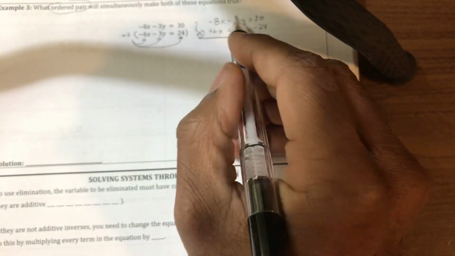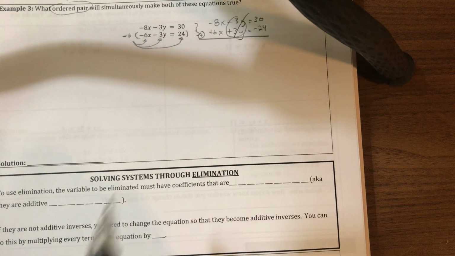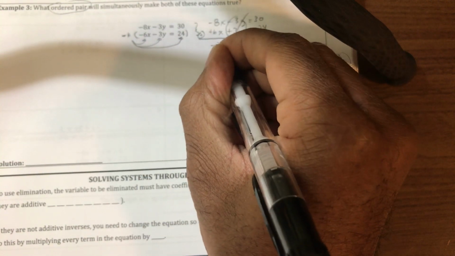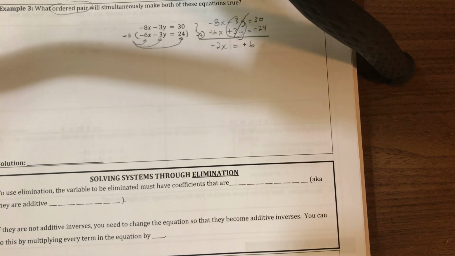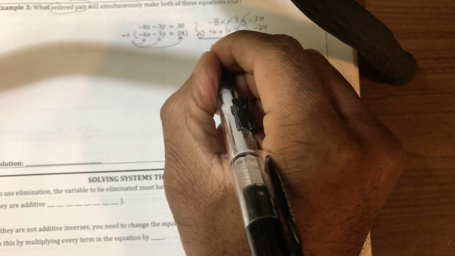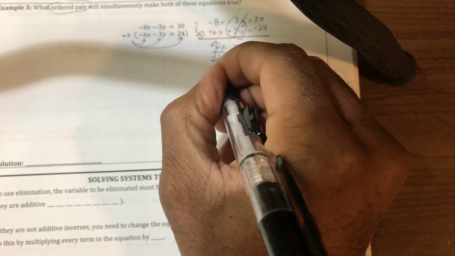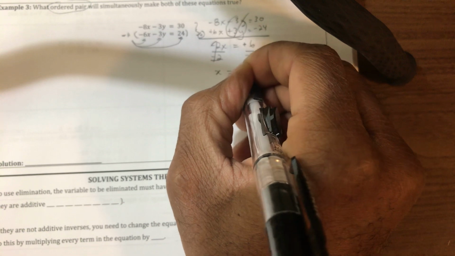And so now that I have opposites, I can combine them to get 0. Now that I have one variable, I'm ready to start solving, right? Negative 8x plus 6x is going to give me negative 2x equals 30 minus 24, which gives me positive 6. The goal is to eliminate a variable. So now I'm going to isolate my x here. Negative 2 divided by negative 2 is positive 1x equals positive divided by negative is negative, 6 divided by 2 is 3. So x equals negative 3.